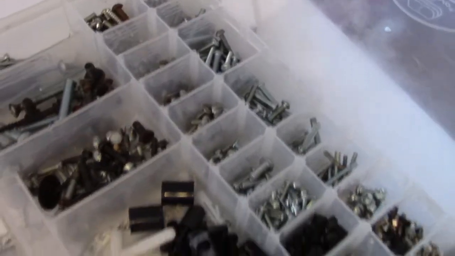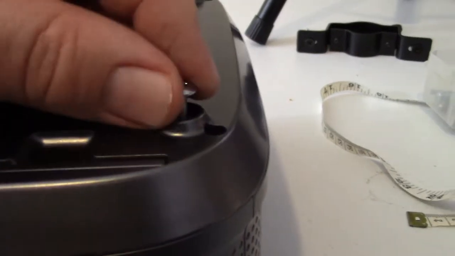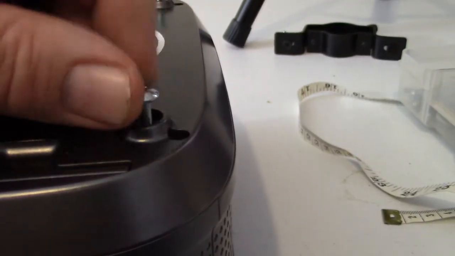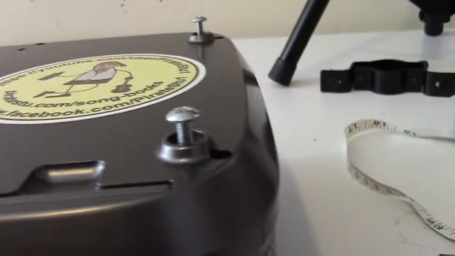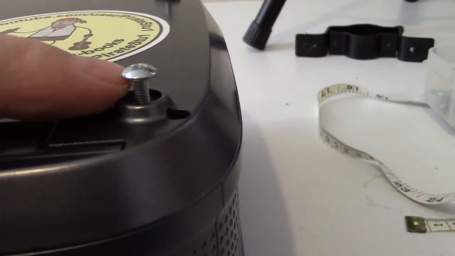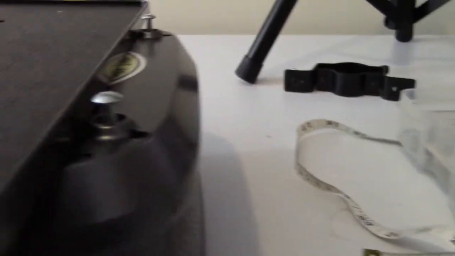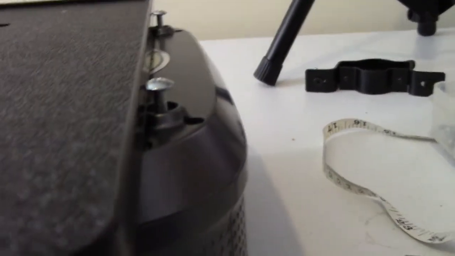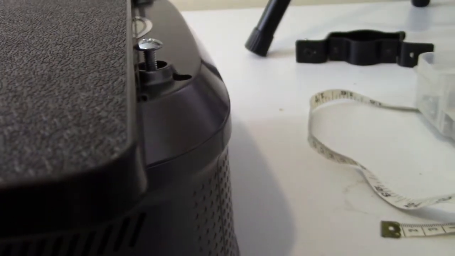Alright, so we dug through the old bolt bin there, and we're able to find 4 of these that fit this threaded hole and are tall enough to where once we put the tray on there, it should be able to grip that pretty easily. So I think these will work just great.